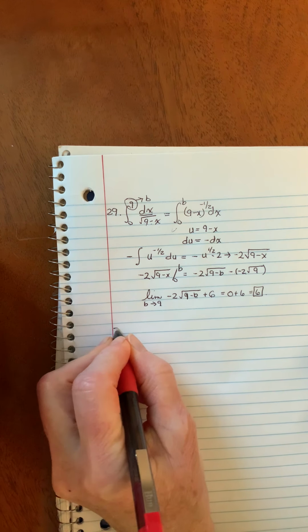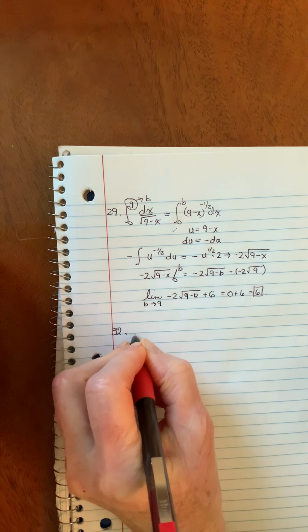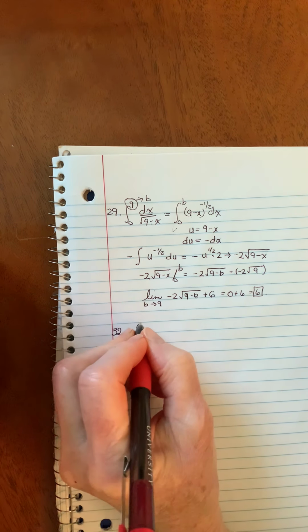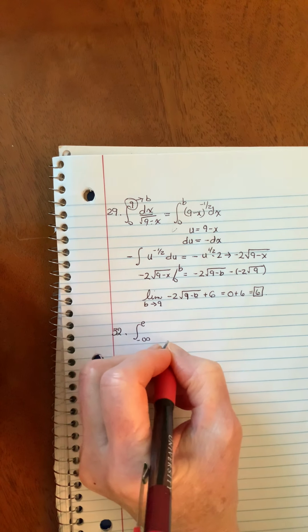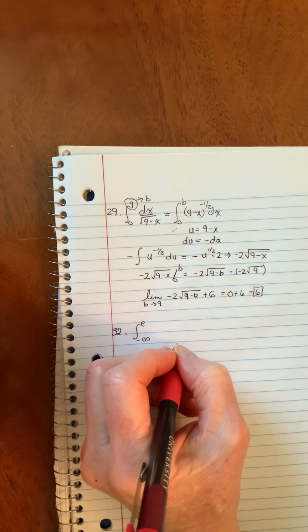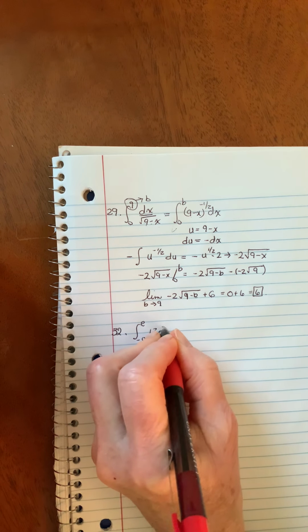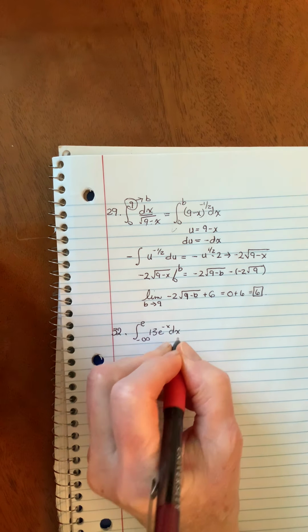This one's number 32. It is the integral from -infinity to e of 13e to the minus x dx.